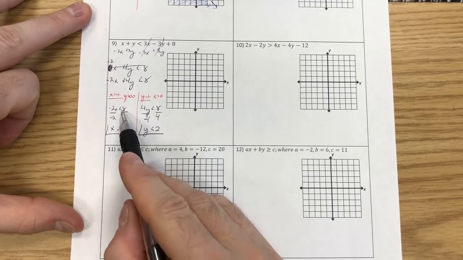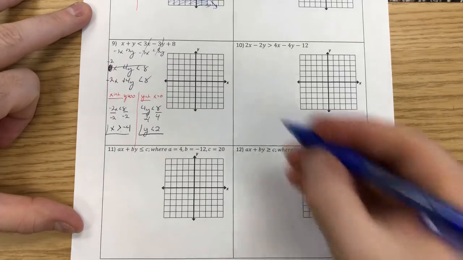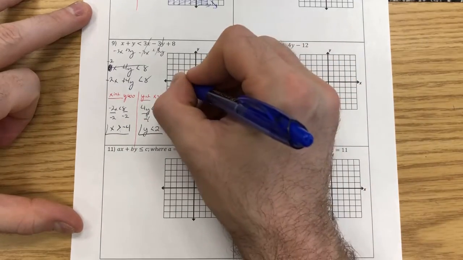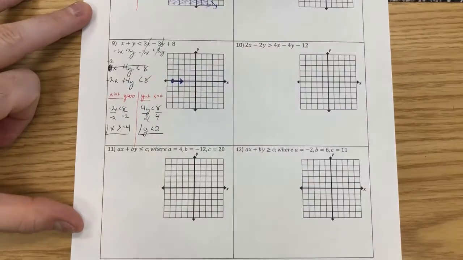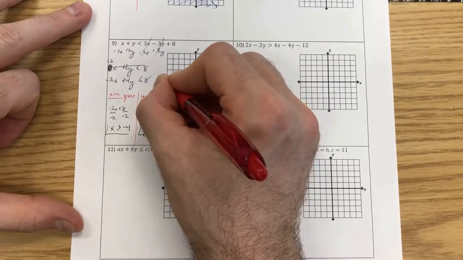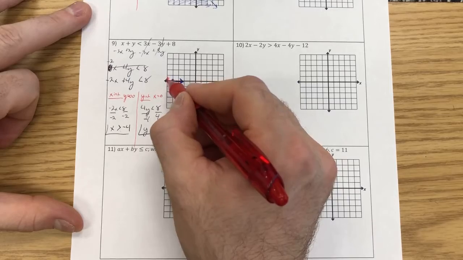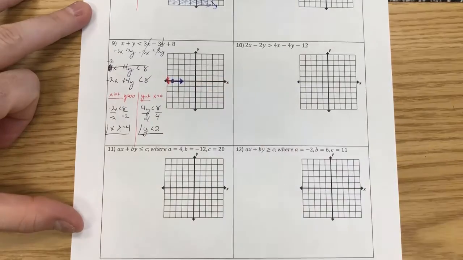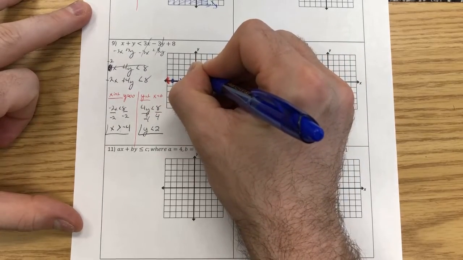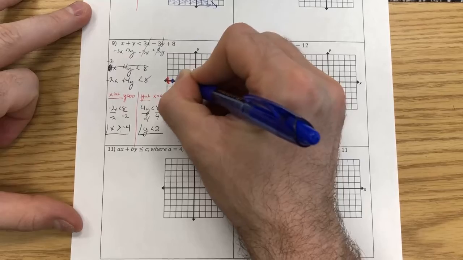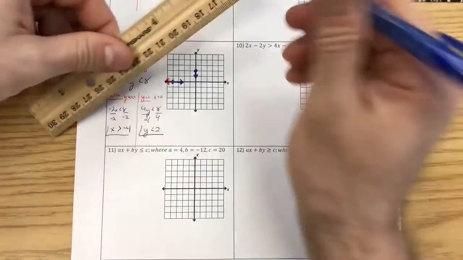So if we didn't notice that we flipped the sign, let's see what would happen. Well, if x is greater than negative 4, I know that I'm shading to the right. But if I didn't catch the sign flip, I would have inadvertently said, hey, we need to shade to the left, which we know this is not true. So I'm going to do it in red so we can tell the difference. Y is less than 2, which means I shade down because that's where my lesser values are. And I'm going to connect this point with a dotted line.